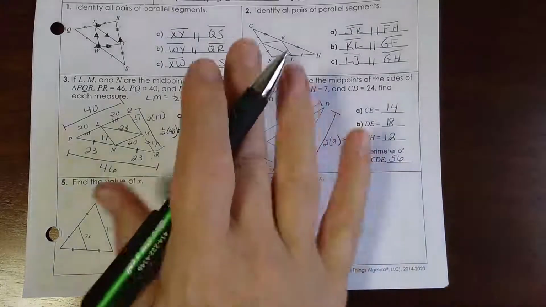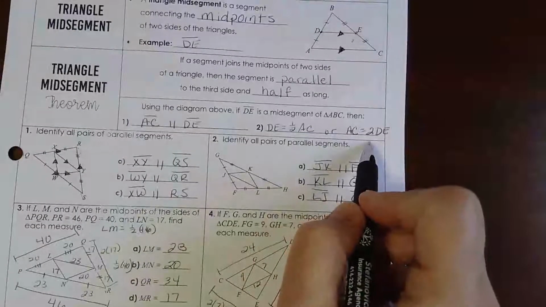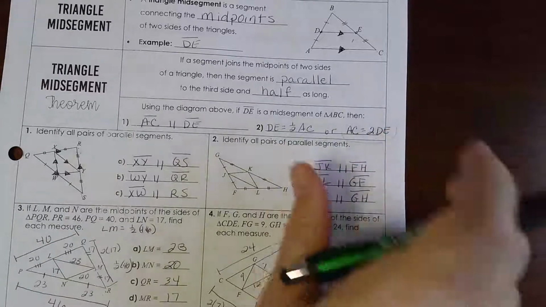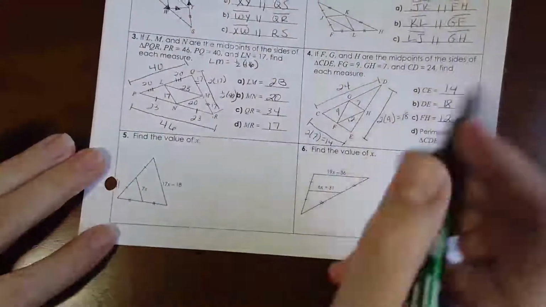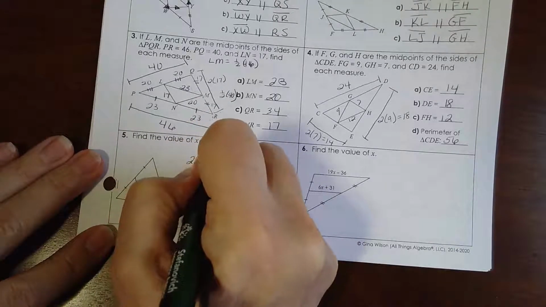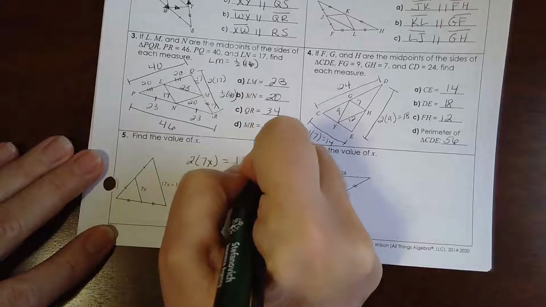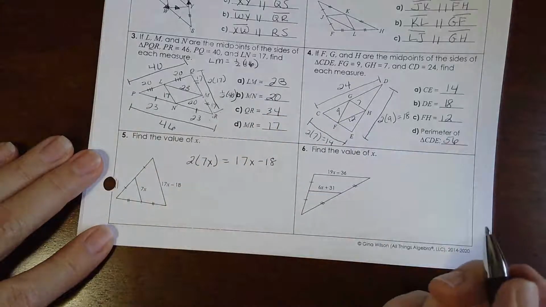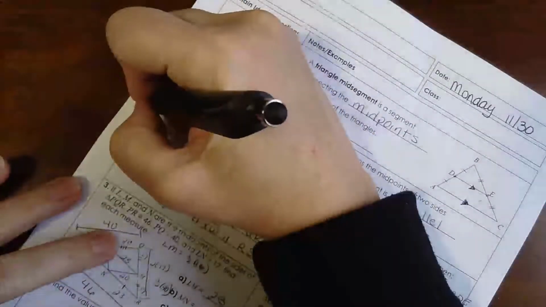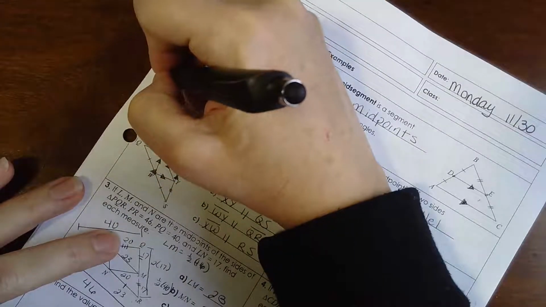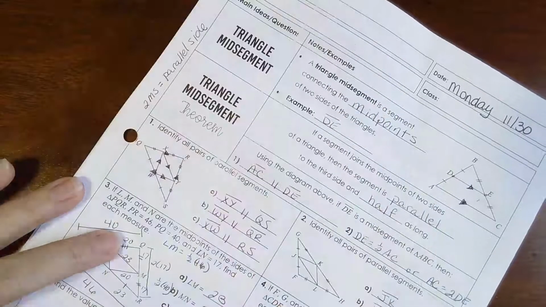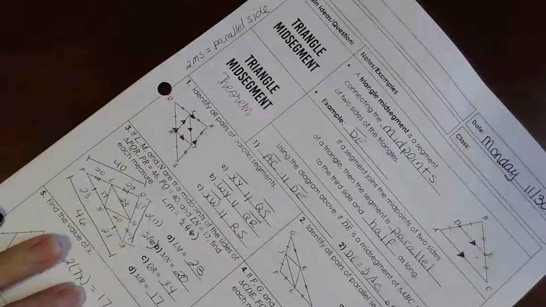All right, for number 5, we're going to use these formulas up here. It's easier to always multiply something by 2 than divide by 2 when you have x's like we do down here. So this is our mid-segment. We're going to take twice our mid-segment and set that equal to our parallel side. Another way to write this would be twice mid-segment equals parallel piece. Twice mid-segment equals the parallel side.